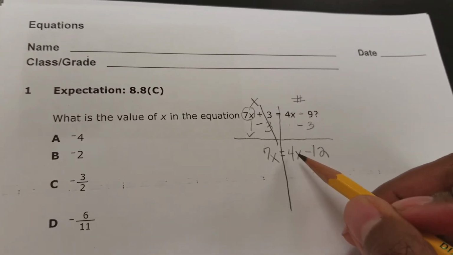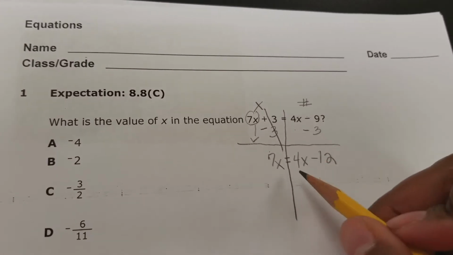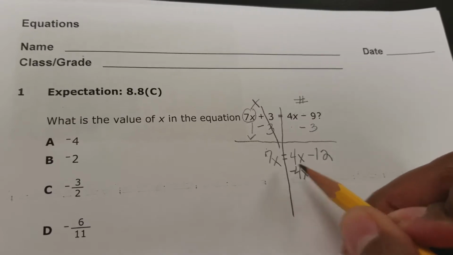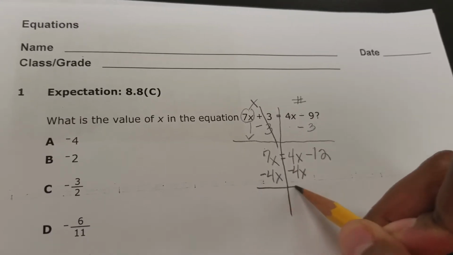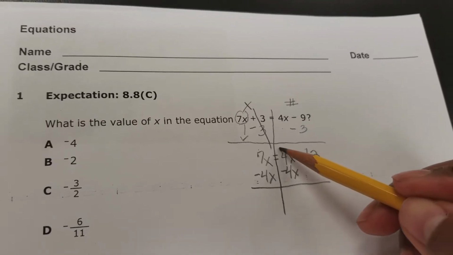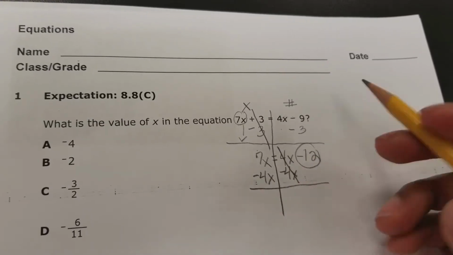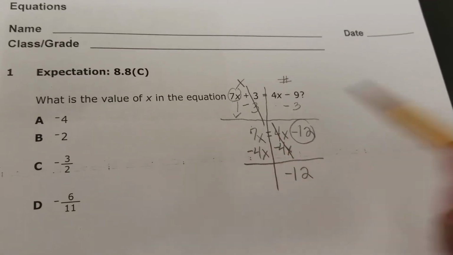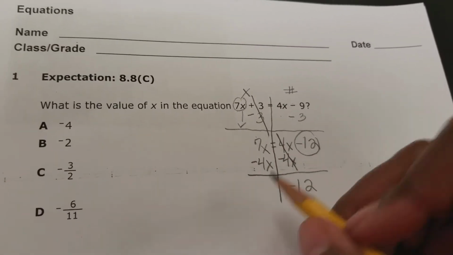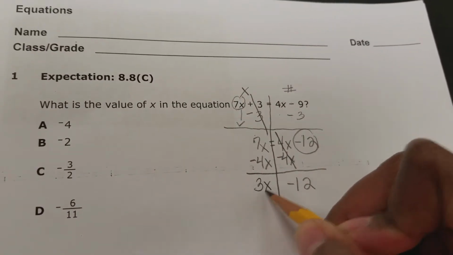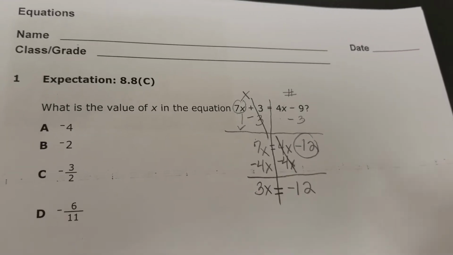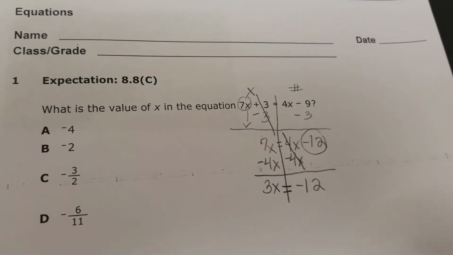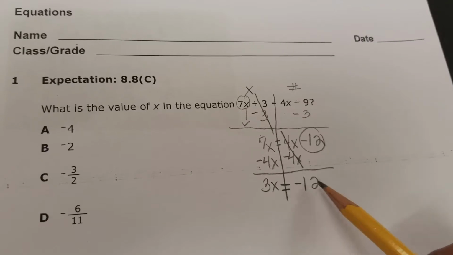So the opposite of adding 4x is subtracting 4x. So I'm going to subtract 4x's from both sides. Draw my line. These zero out. I'm left with the minus 12 over here. Okay. 7x's minus 4x's is going to leave me with 3x. My equal sign here.